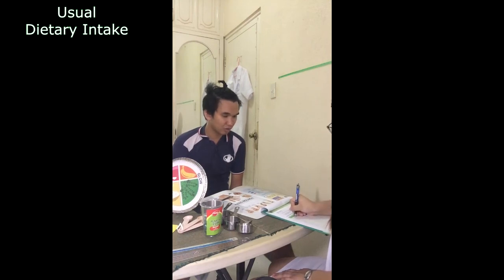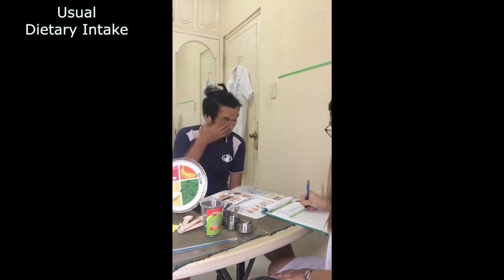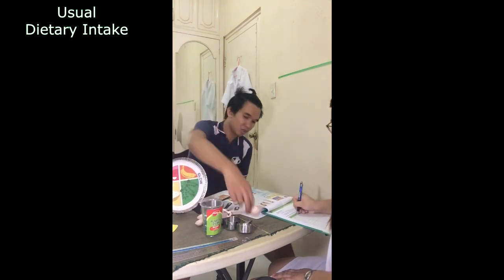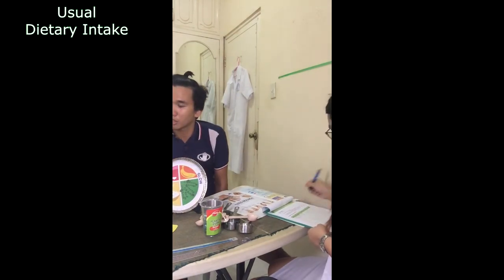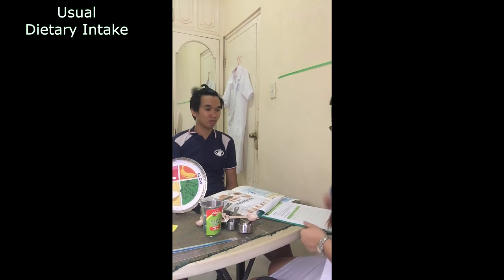Basically, what I'm doing here is asking the client to enumerate everything he has eaten per meal and then quantify it using household measures or portion size tools in front of him. This process also asks to give in detail the method of food preparation. Don't forget to take note of fluid intake or beverages consumed.